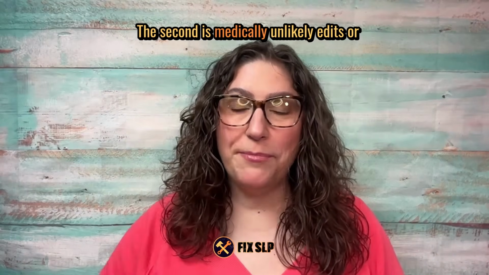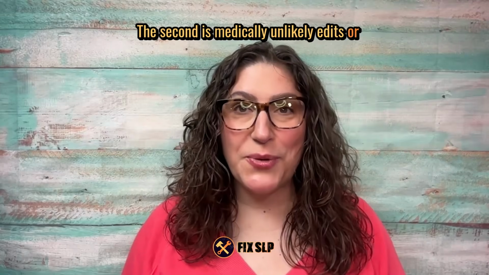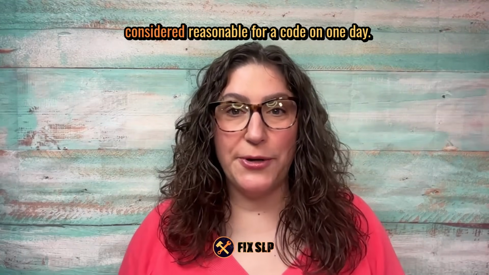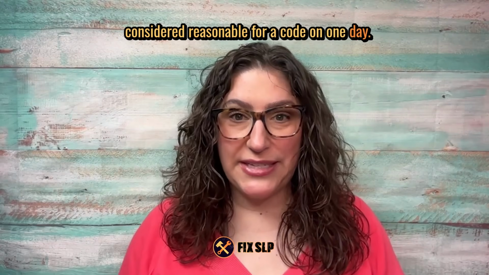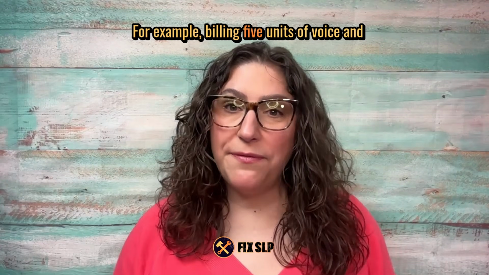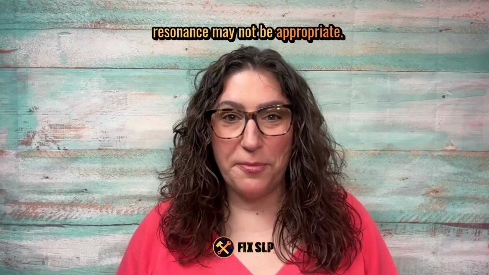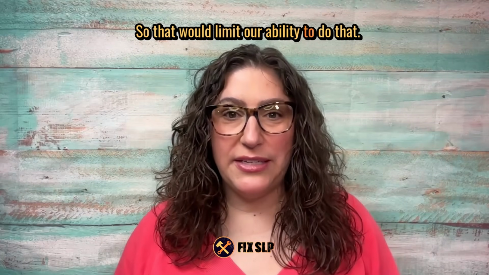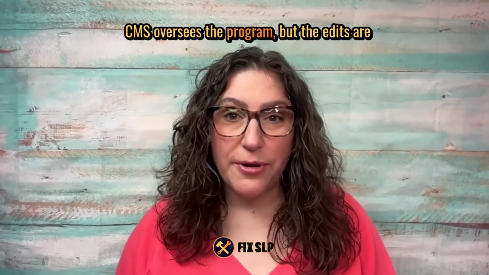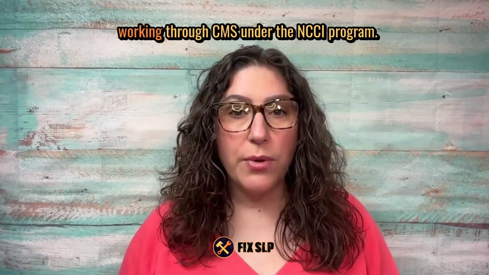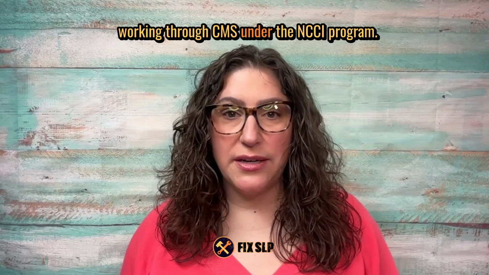The second is medically unlikely edits, or MUEs. This limits the number of units that are considered reasonable for a code on one day. For example, billing 5 units of voice and resonance may not be appropriate, so that would limit our ability to do that.